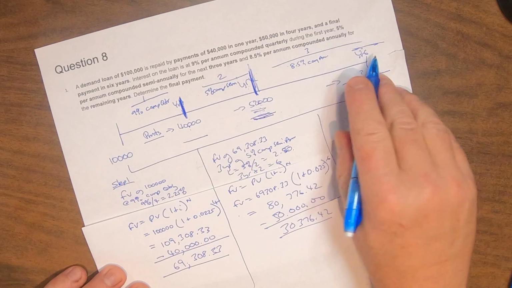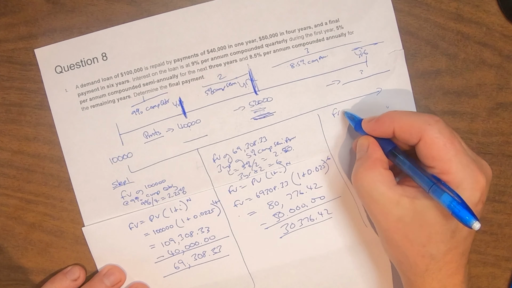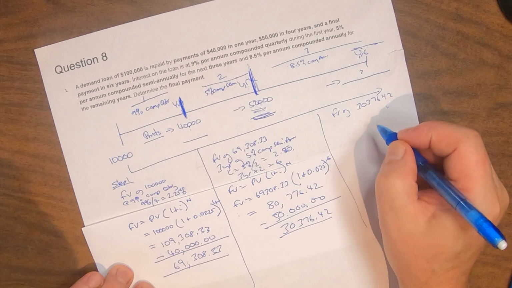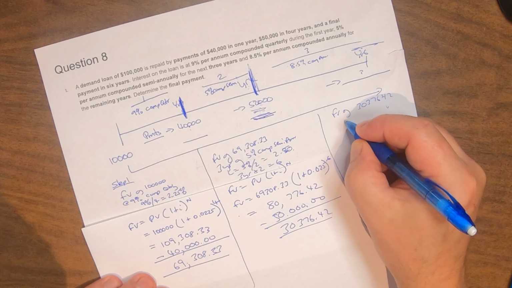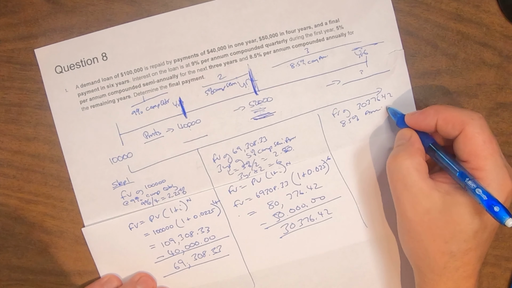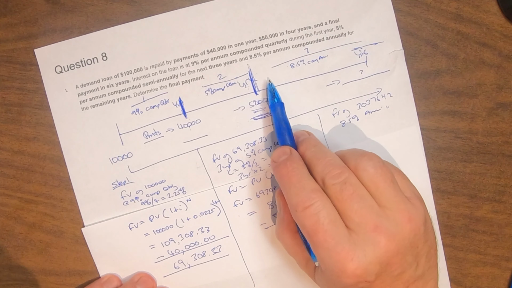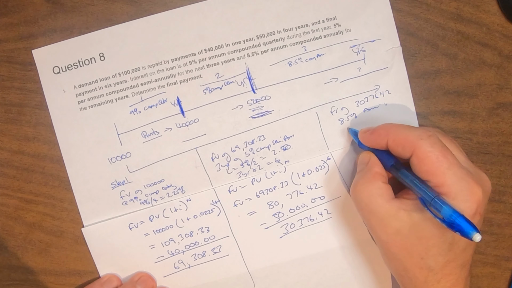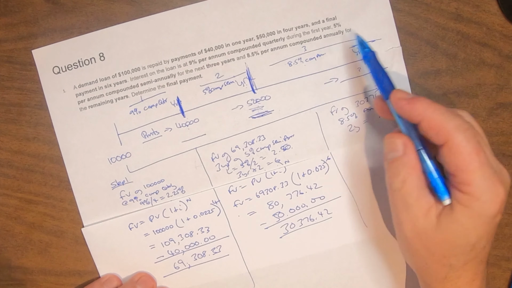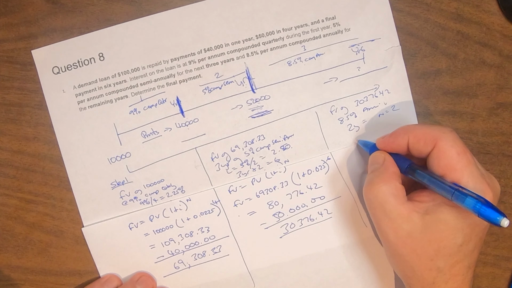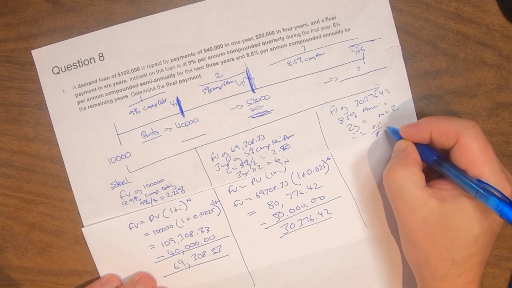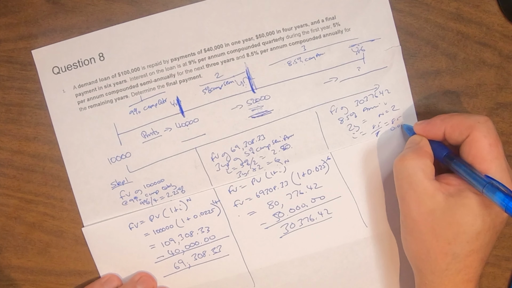So you go into this last period. We're looking for the future value of $30,376.42, which is the present value effectively, at 8.5% annual. That one's pretty straightforward. If it's annual, we've got years 5 and 6, so 2 years of compounding at 1 per year, which is n equals 2. The interest rate is 8.5 divided by 1, which is 8.5% or 0.085.